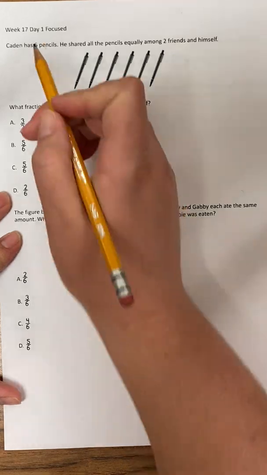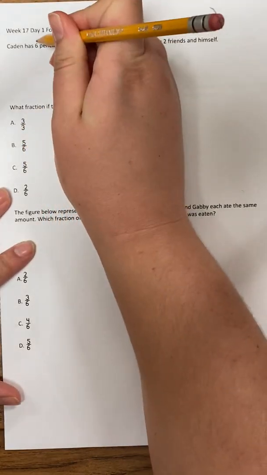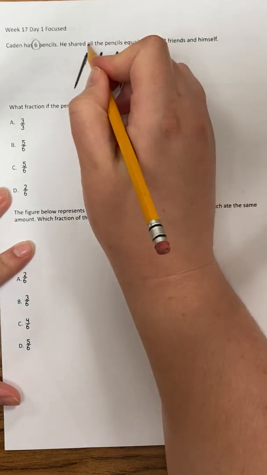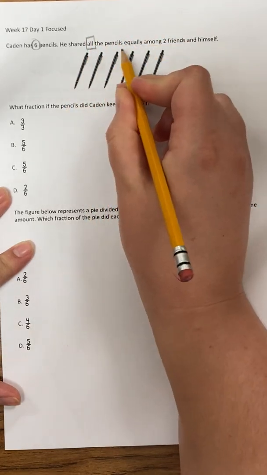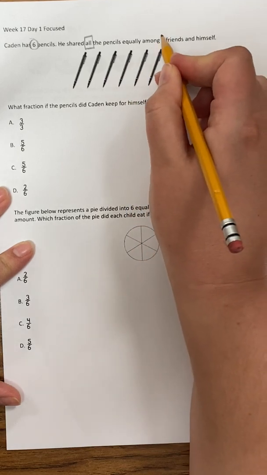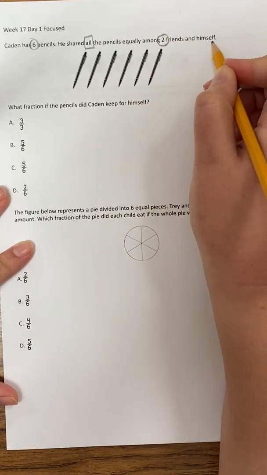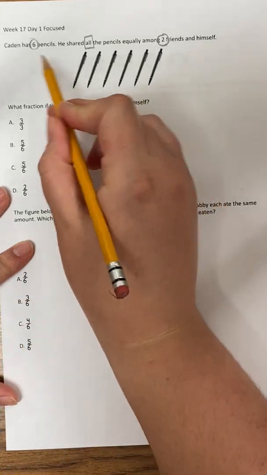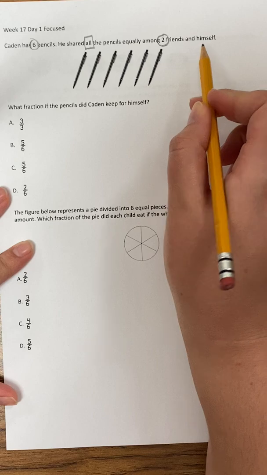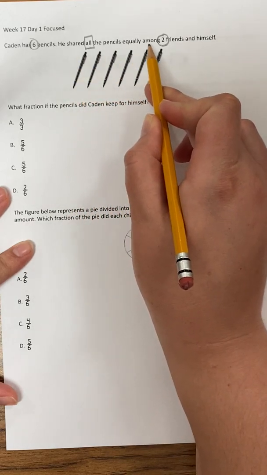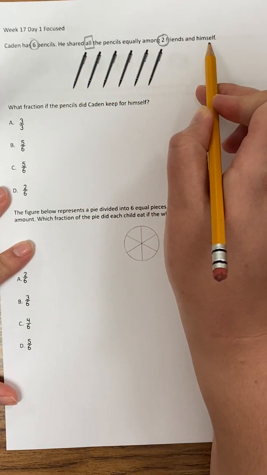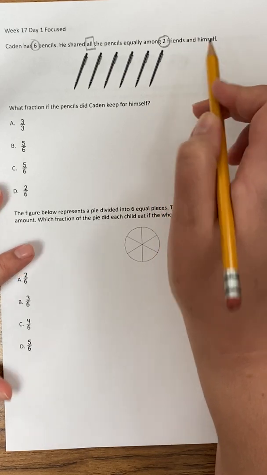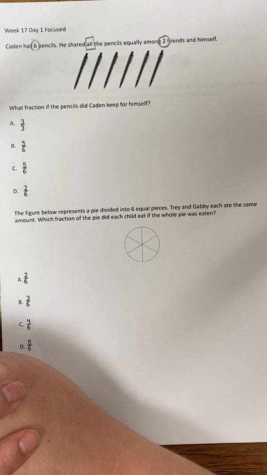Okay, so Caden has 6 pencils. He shared all the pencils equally among 2 friends and himself. I'm going to stop right there, boys and girls. This is a very important sentence right here. He shared all the pencils equally among 2 friends and himself. So boys and girls, 2 friends plus himself, how many people is that total?